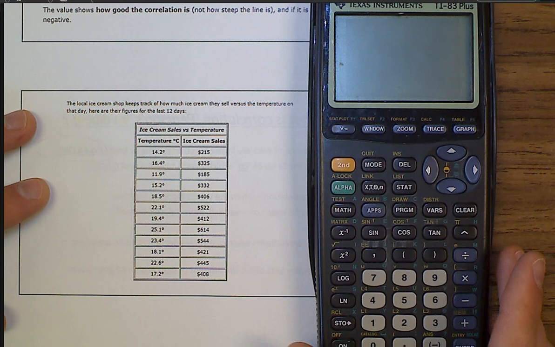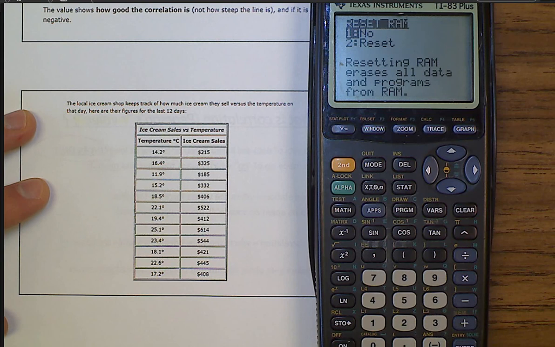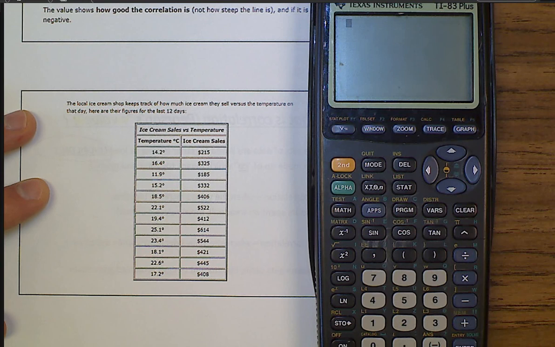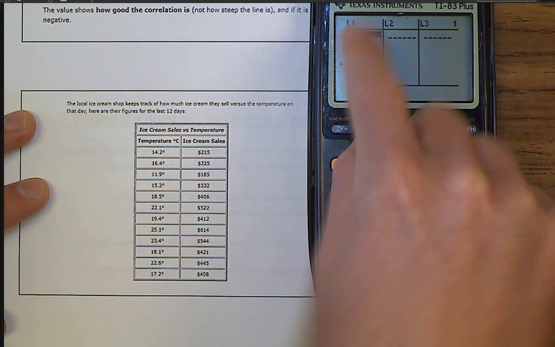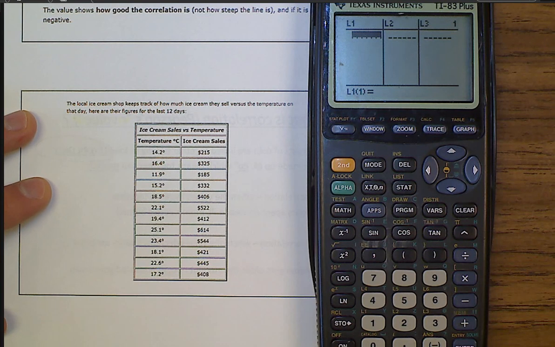So let's clear our memory. So second plus sign mem, and let's reset it. All right, and we're going to go to our stat button. When you hit stat, let's hit edit. Hit enter on edit. And we're going to fill the temperature in as list 1 and the ice cream on list 2. If you want to hit pause, you can. I'm going to do this very quickly and hopefully not screw it up.